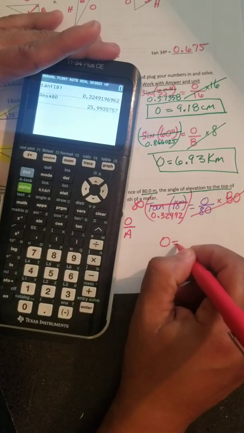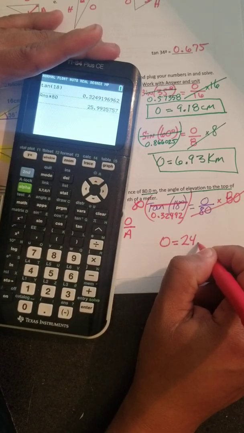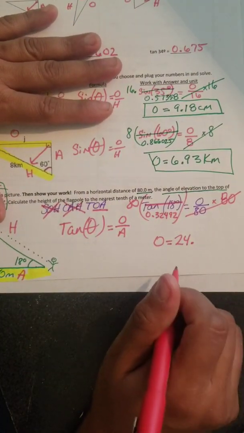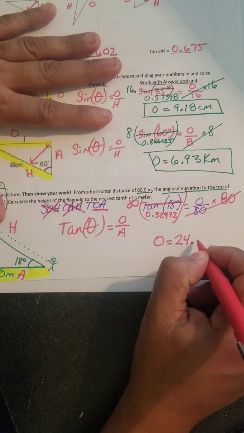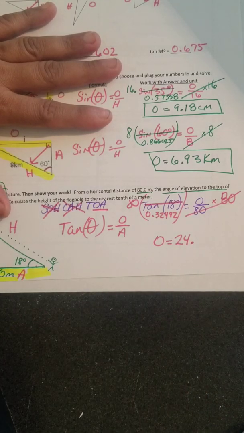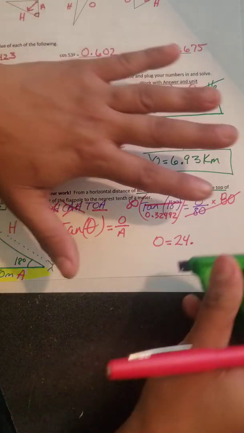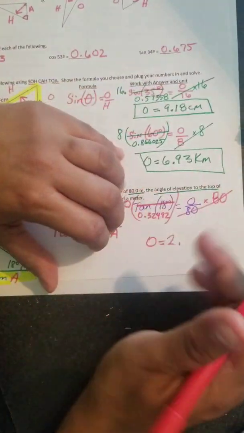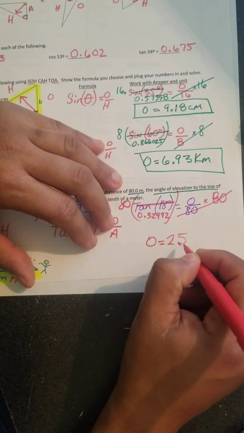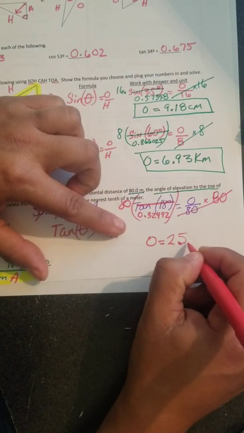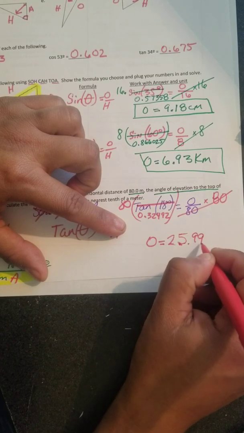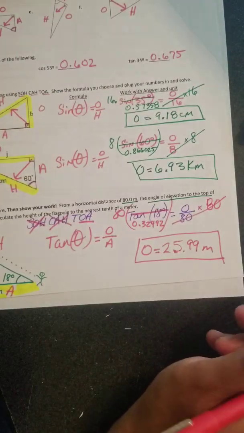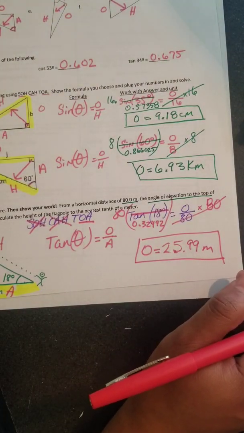My O is 25 to the nearest, or did it say 10th? I got 25. Why did I write 24? I don't know. And I think it's a 10th, but normally I go to the hundredths, so I'm sorry. If you rounded it up to 26, I understand. I'm going to leave it at 25.99. Okay, meters. There's my answer. And those were my steps to do it.